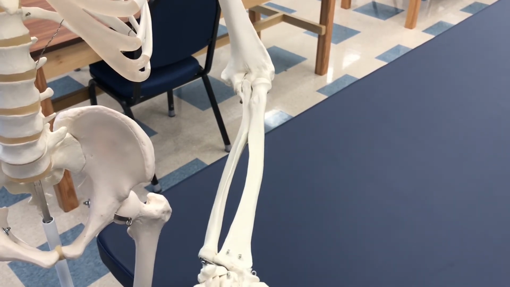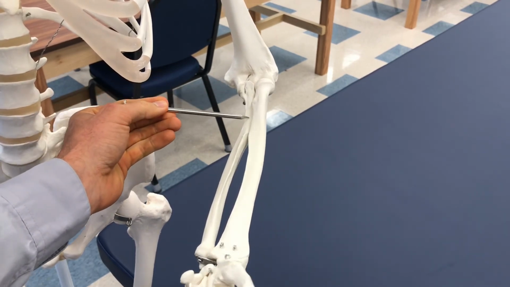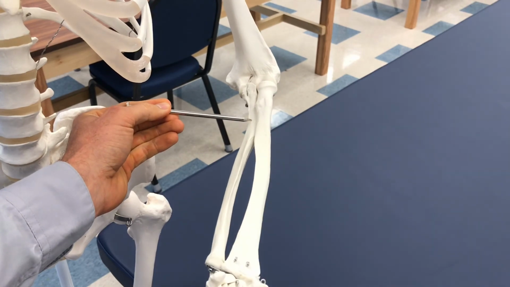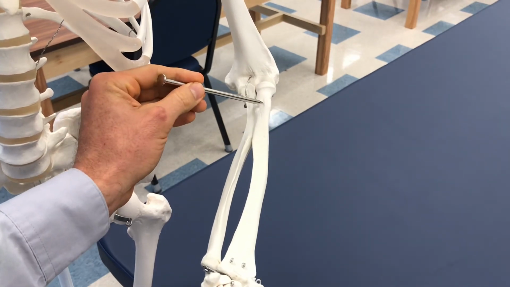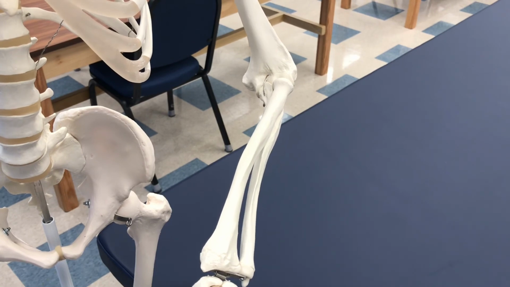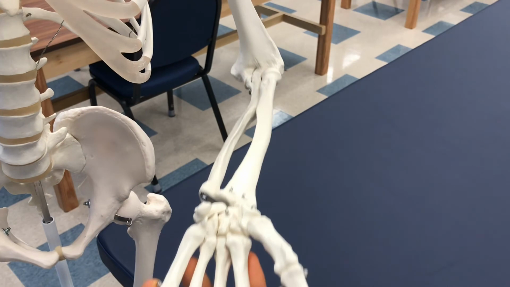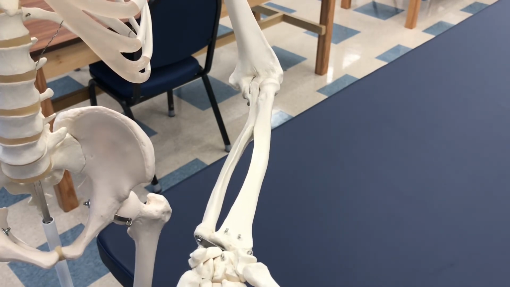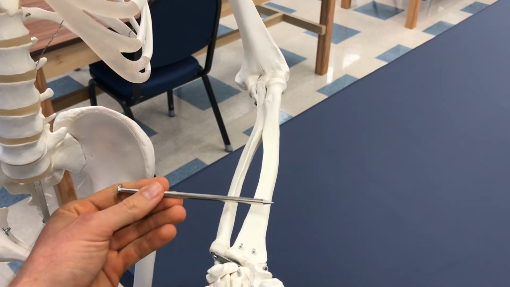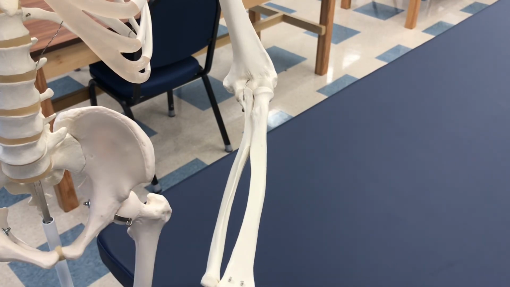We will return one last time to our intact skeletal model to observe the motions of pronation and supination. Note that the ulna remains relatively stationary, while the radial tuberosity is turned downward in pronation and upwards, as is the palm of the hand, in supination. We will cover additional structures on the distal end of the radius and ulna in a subsequent video.